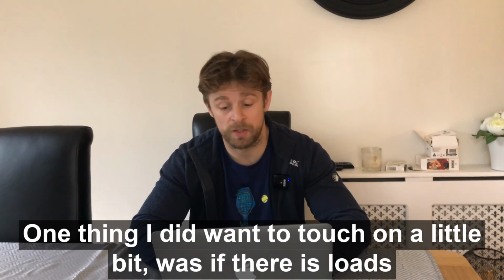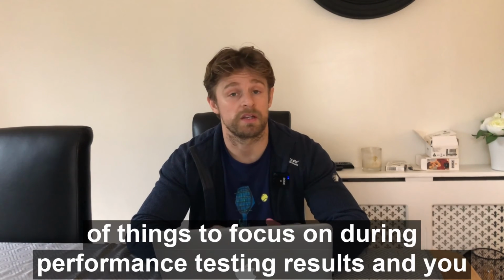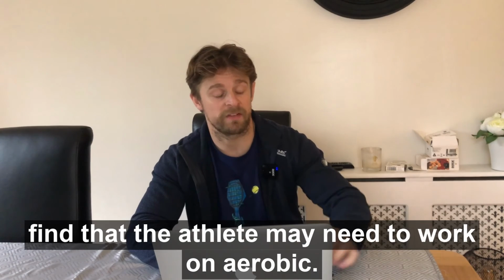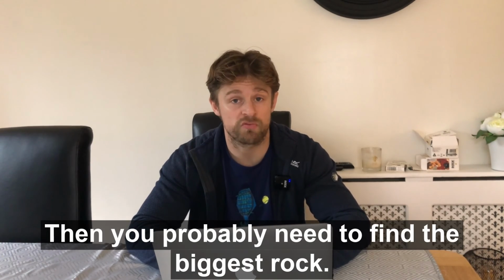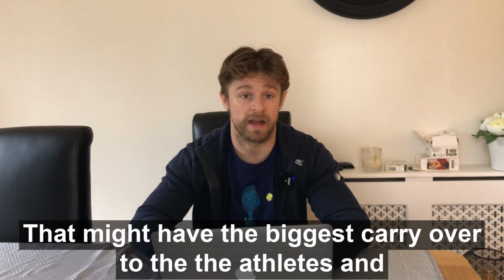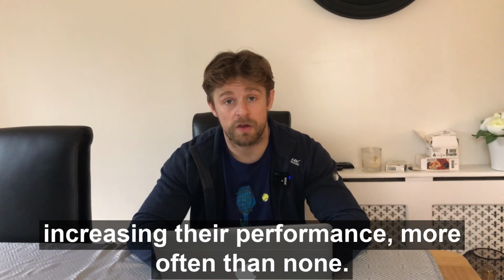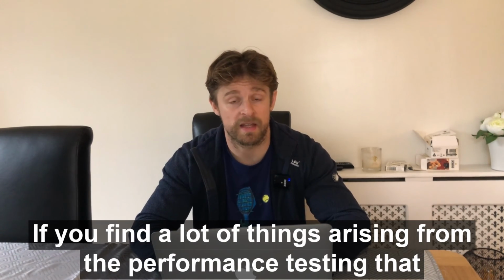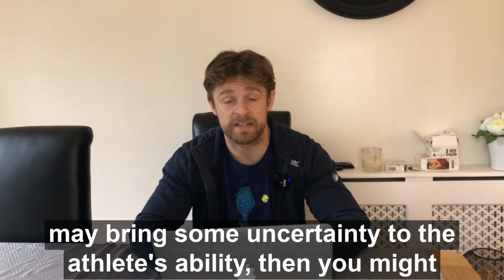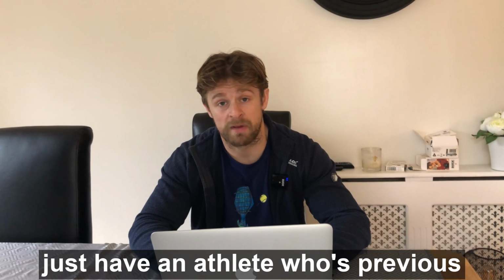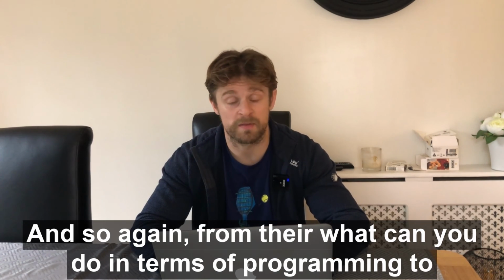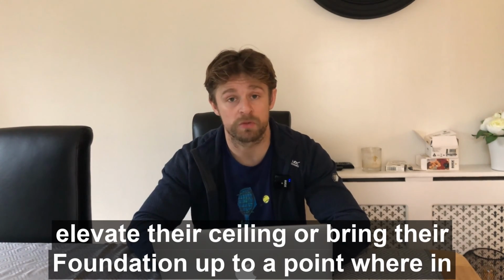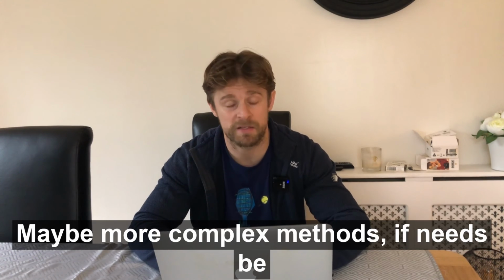One thing I did want to touch on a little bit was, if there are loads of things to focus on during performance testing results, and you find that the athlete may need to work on aerobic, strength, power, etc., then you probably need to find the biggest rock that might have the biggest carryover to the athlete and increasing their performance. More often than not, if you find a lot of things arising from the performance testing that may bring some uncertainty to the athlete's ability, then you might just have an athlete whose previous training experience is pretty zero. So again, from there, what can you do in terms of programming to elevate their ceiling or bring their foundation up to a point where in future you can start to work on maybe more complex methods if needs be.